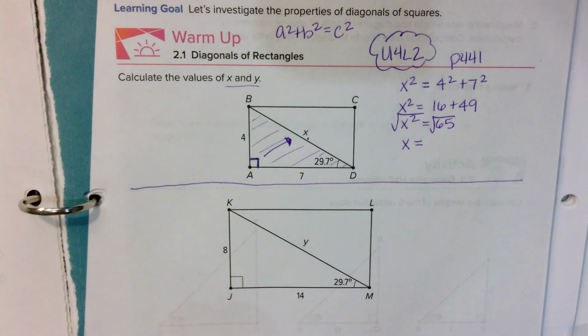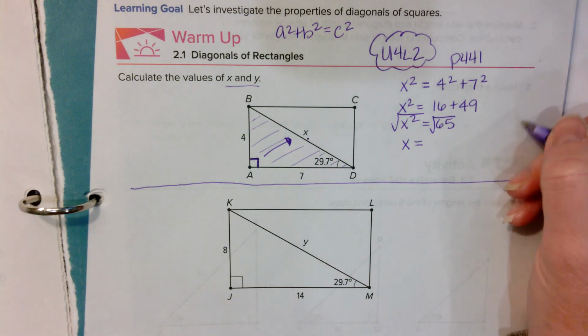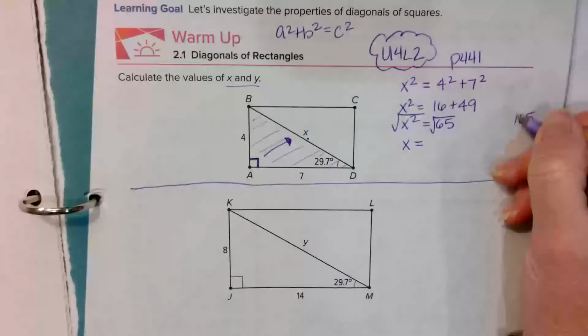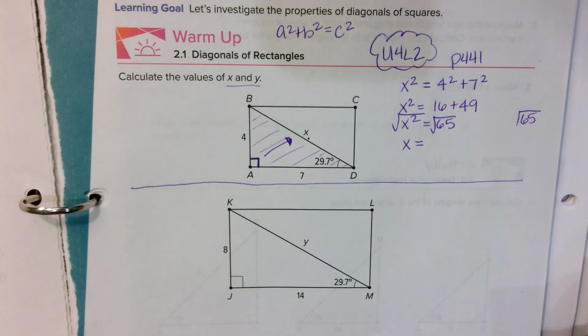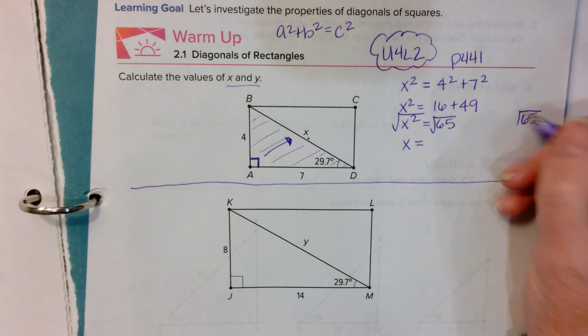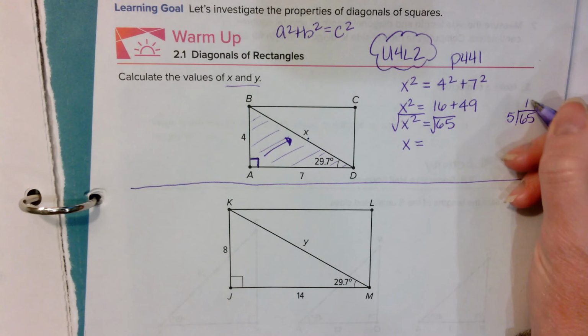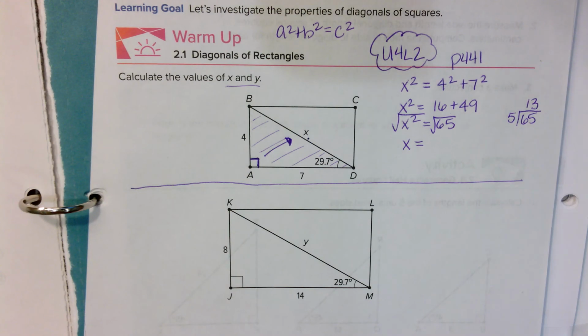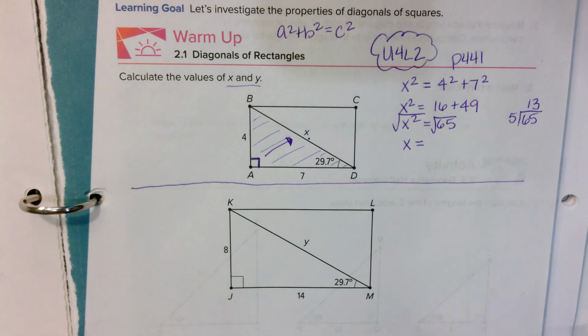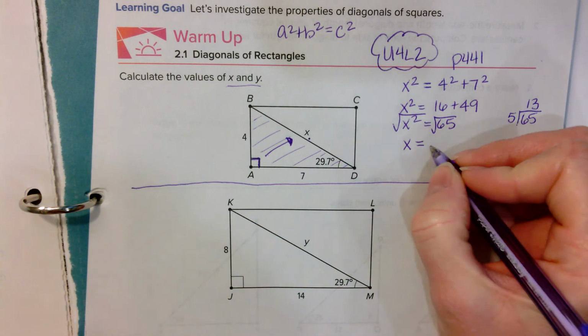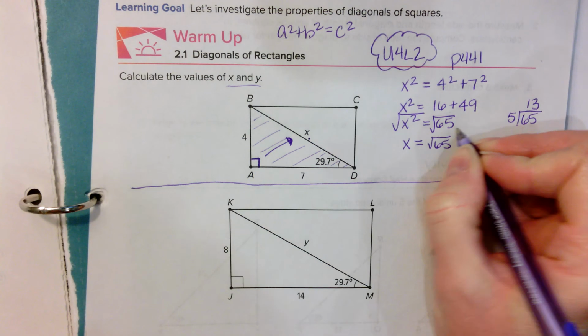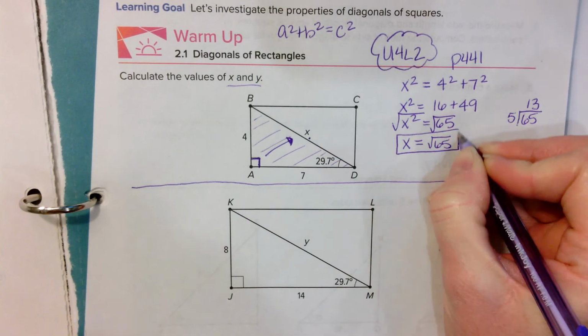65 is in simplest radical form. If you try to do the cake method on 65, you'll notice that 2 doesn't go into it, 3 doesn't go into it, but 5 does, and it goes in 13 times. So there's no pairs, no perfect squares. Square root of 65 is an exact answer for the length of this side.